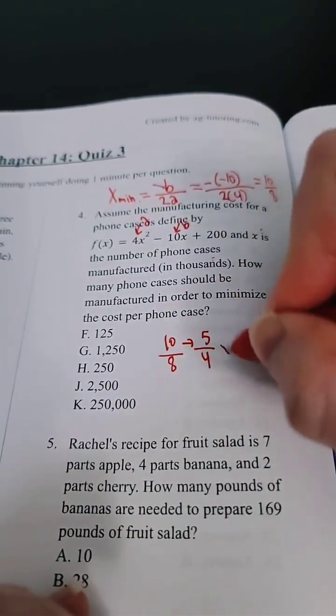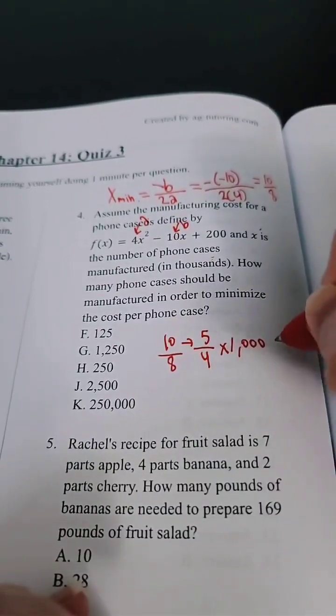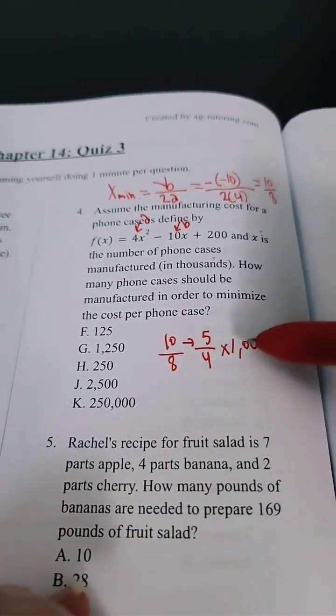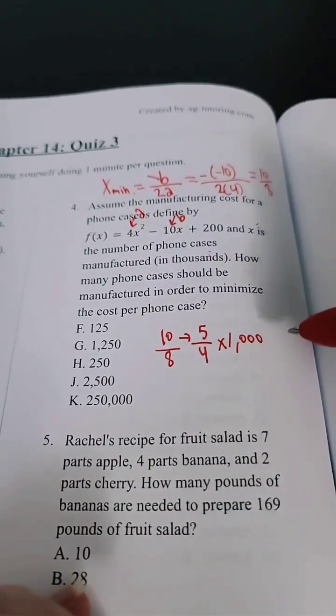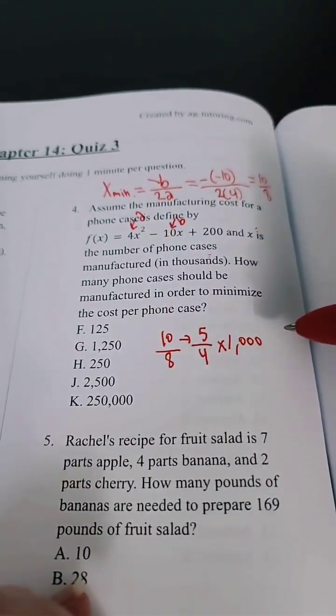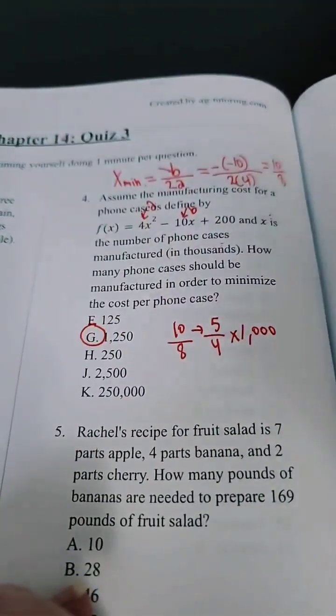And it's in thousands, so we have to multiply by 1,000 because we have that many thousands. So this would be 1.25, and then 1.25 times 1,000, yeah, that is 1.25, right? Yeah, 1.25 times 1,000 would be G, 1,250.